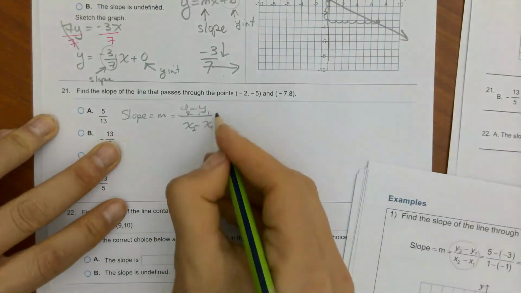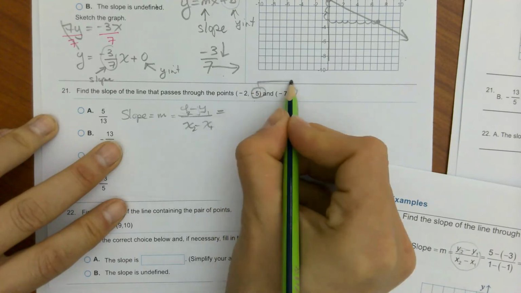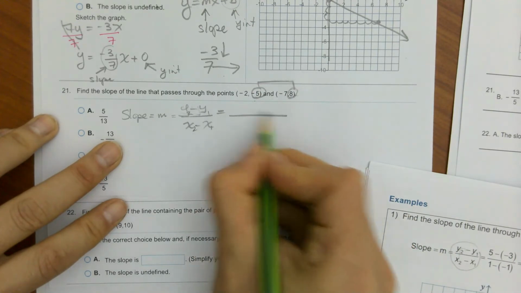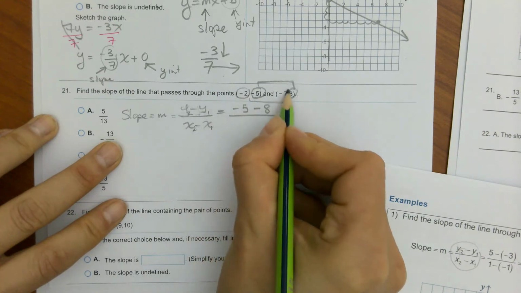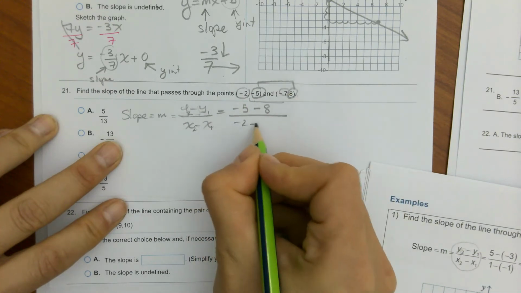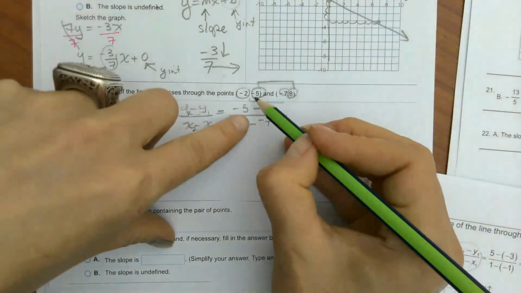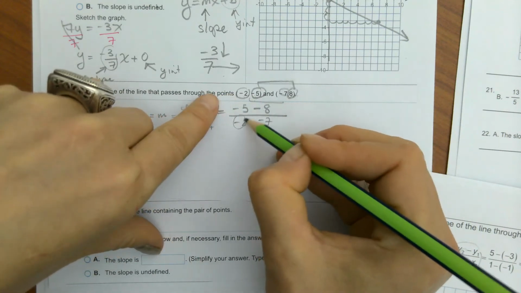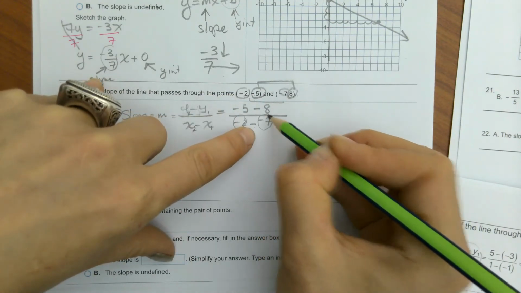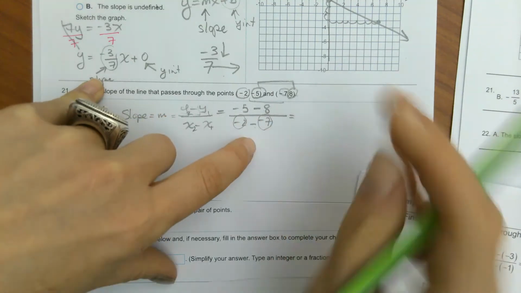Okay, so let's subtract my y's. I can go this one, subtract this one. Now I can do this one, subtract this one, the x's. Okay, there's so many negatives, I have to be careful. So let's do negative 5 subtract positive 8, negative 2 subtract negative 7. I have to be very careful because you can lose a negative easily.